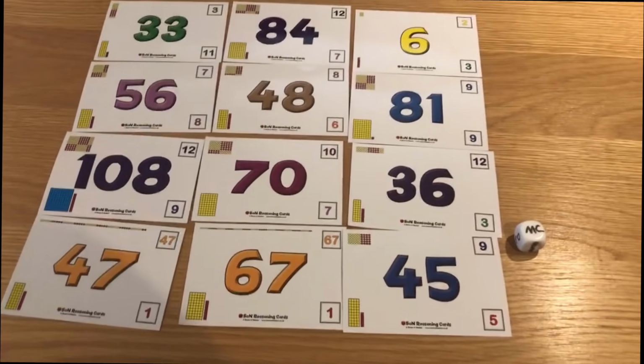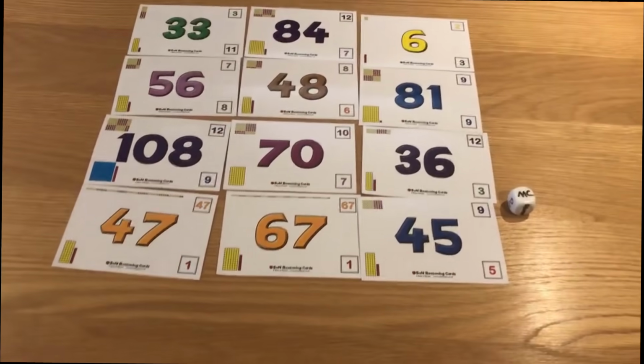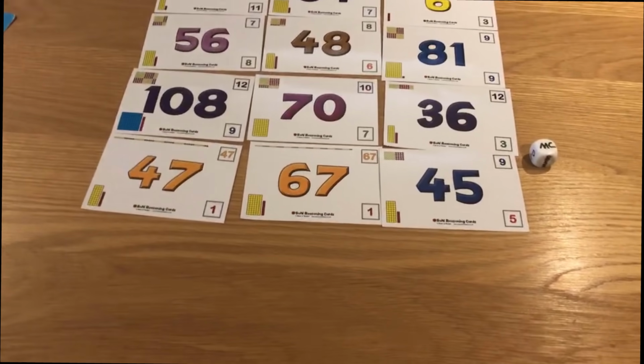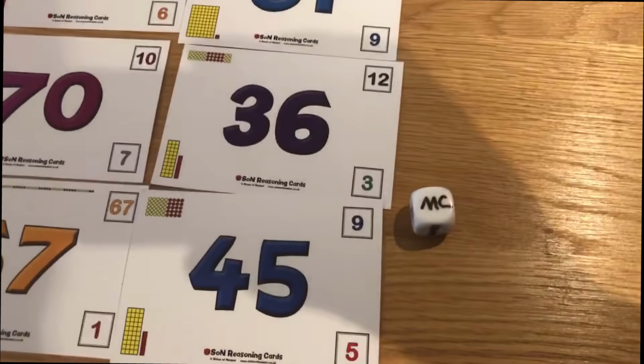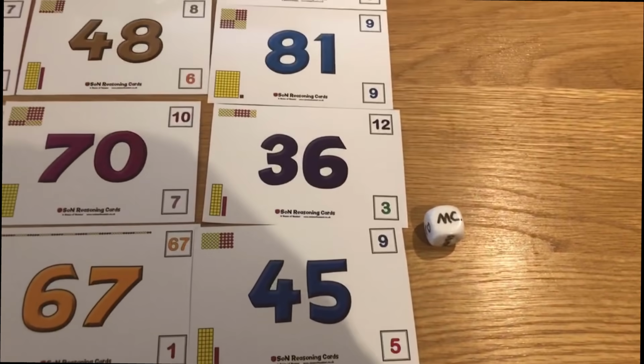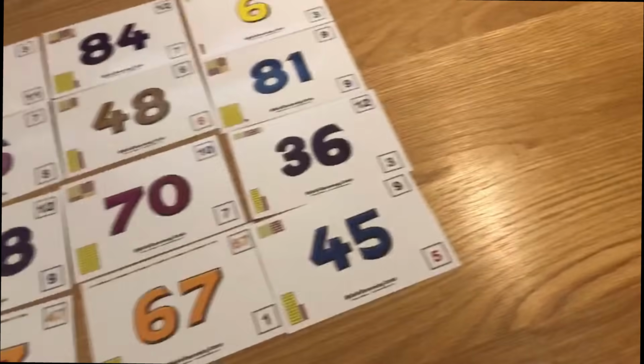An excellent game is to create a grid of numbers of whatever size you like. I've gone for a 4x3 array, but you could have more or less. Probably that's quite a good number, 12. I've also created my own dice. This is my MC RAPA CODA NUMBO dice. I'm going to roll the dice, and the dice will tell me what strategy I need to use.